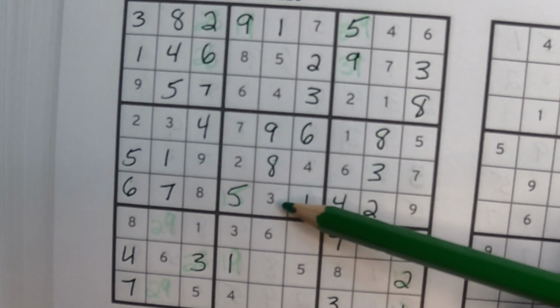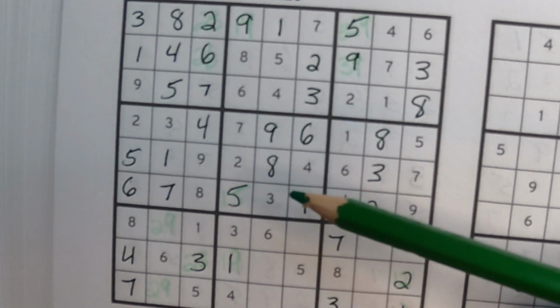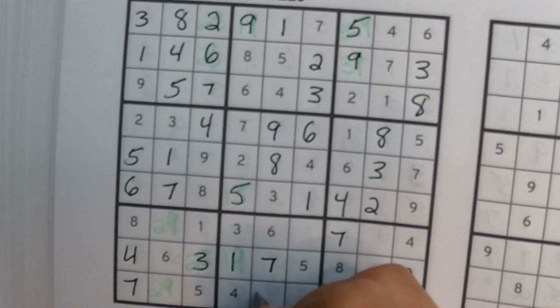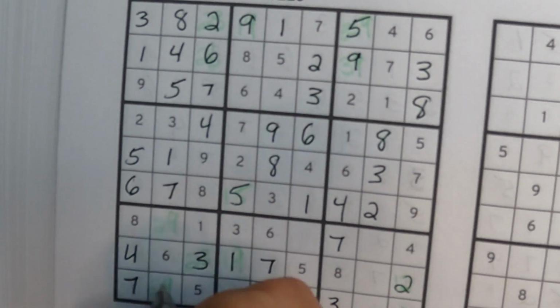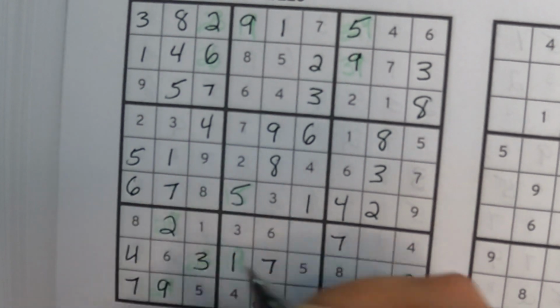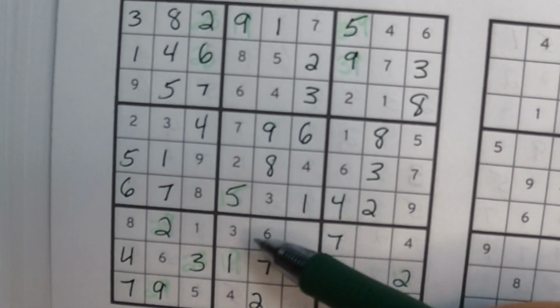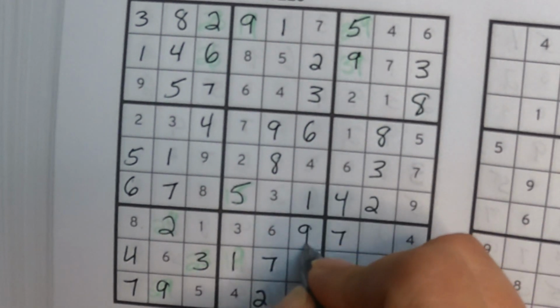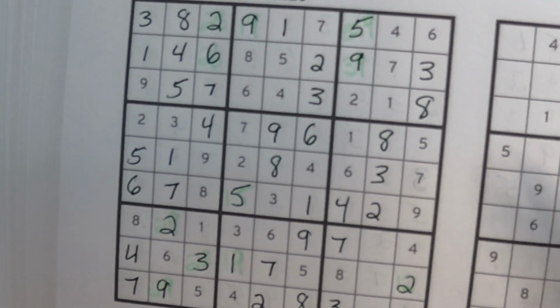For this column, we're missing 2 and 7. We've got a 2 here, so 7, 2. That 2 makes this our 9, 2. For this box now, we're missing 8 and 9. We've got an 8 here, so 9, 8.